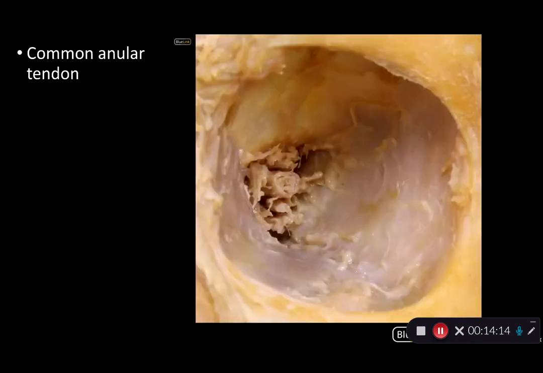And as we move deeper in the orbit, we're not yet at the common annular tendon, but we can see how the rectus muscles, superior, inferior, lateral, and medial, are able to take their origins from that common annular tendon.